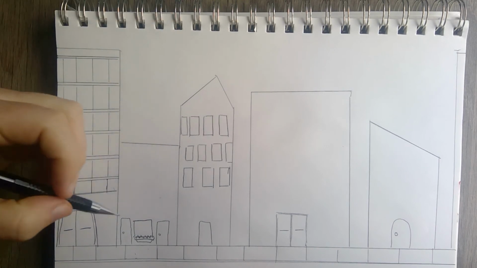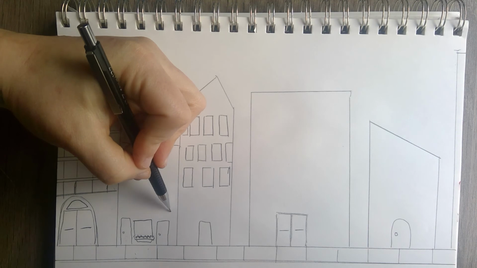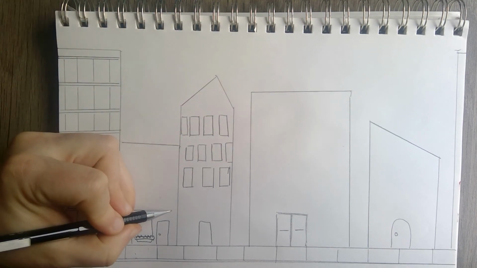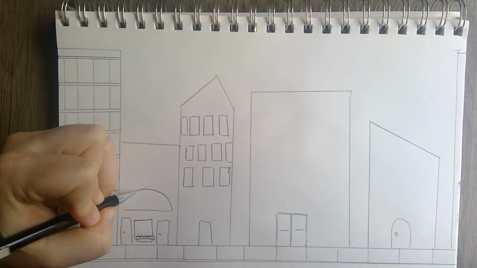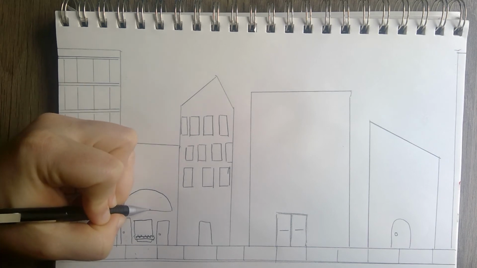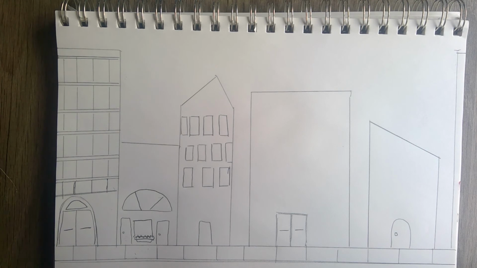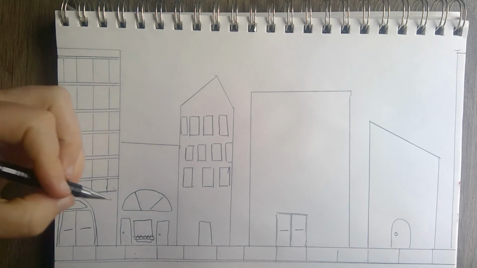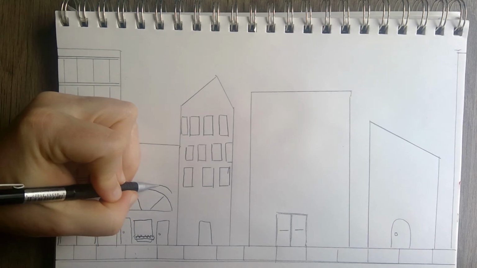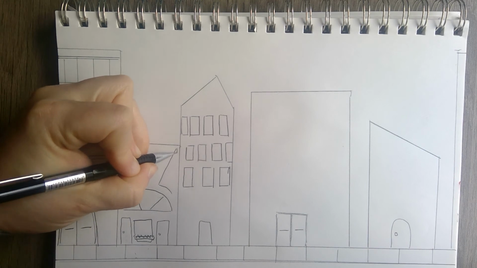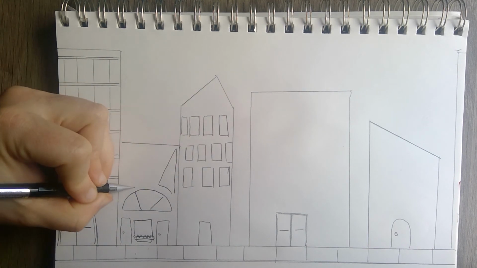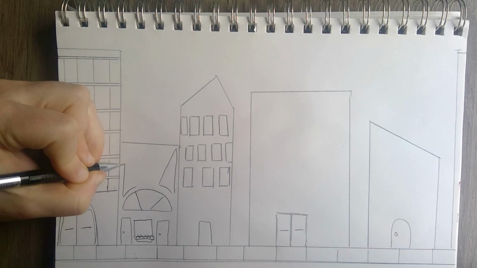Maybe you have your building have very unique windows. Like maybe they're an archway, in which you can see inside the building. Maybe it's just a unique style. And you can have your building with whatever type of windows that you'd like.